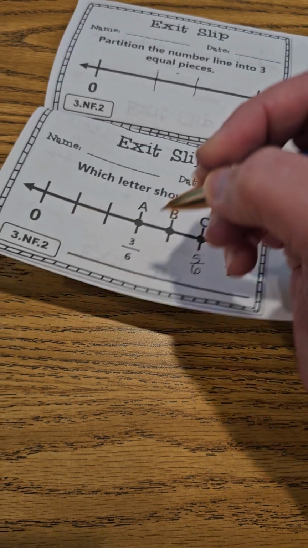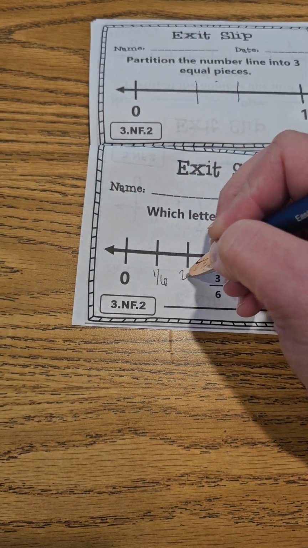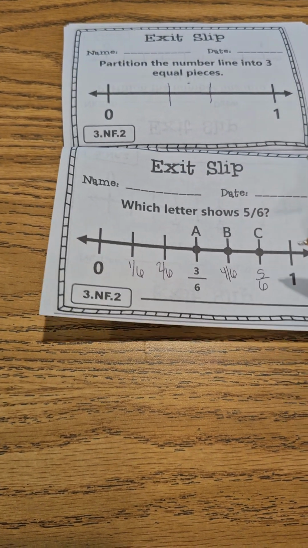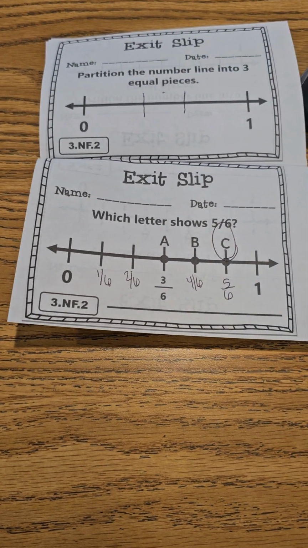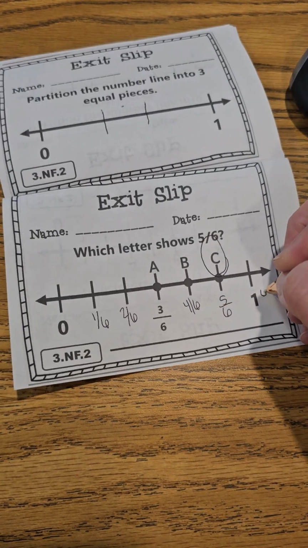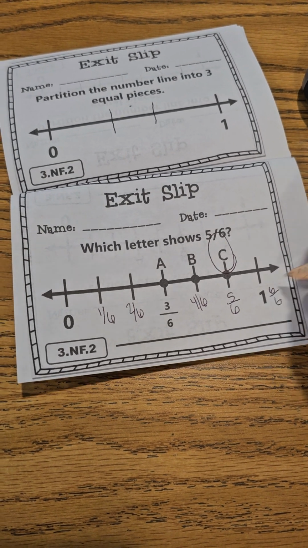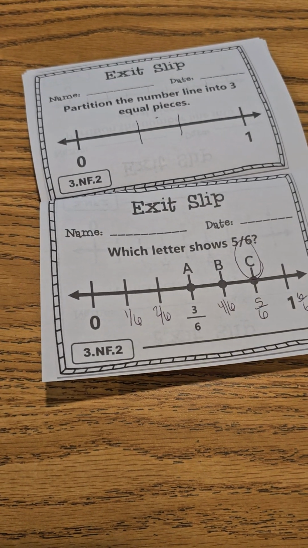Go ahead and label all your fractions. 1/6, 2/6, 3/6, 4/6, 5/6. So C it is. And this one would be 6/6. Remember I said fractions are just another way of dividing. 6 divided by 6 equals 1.